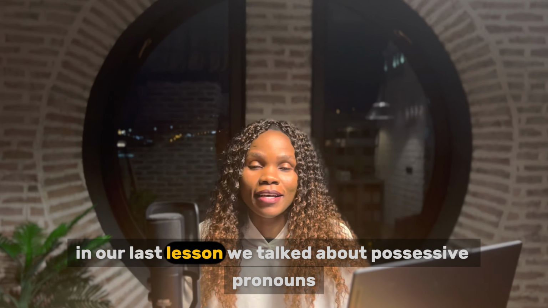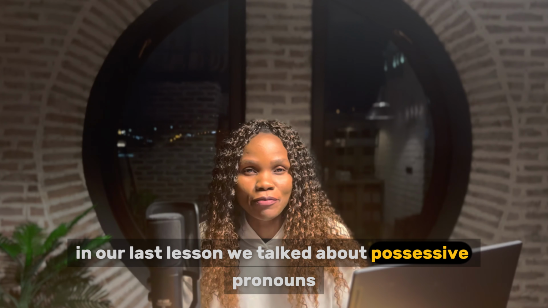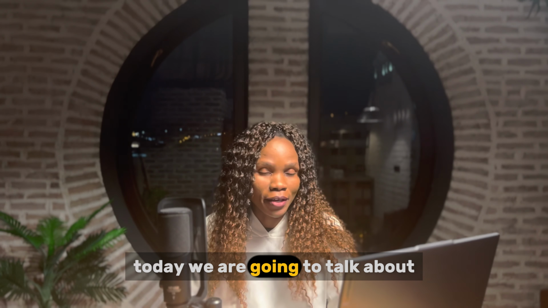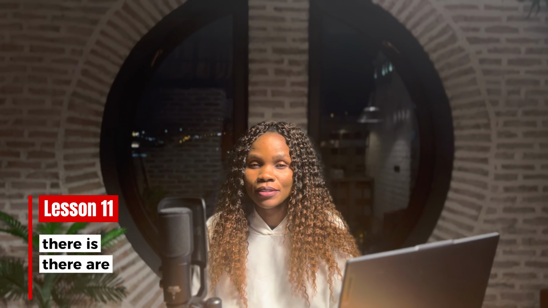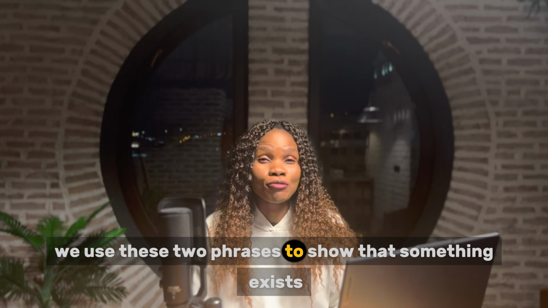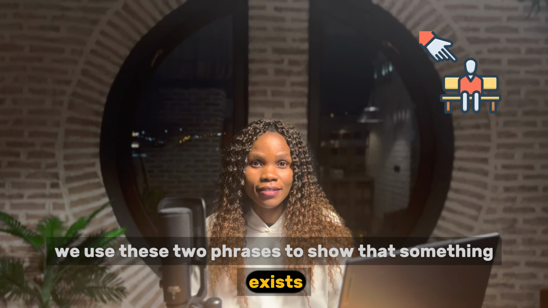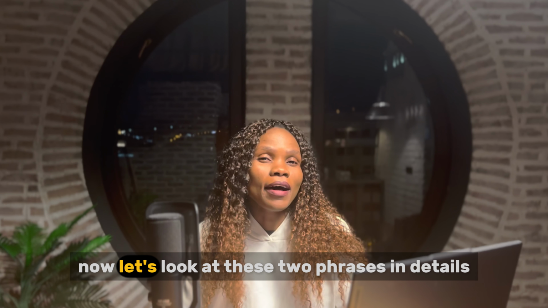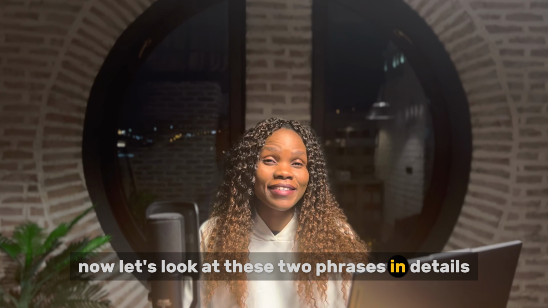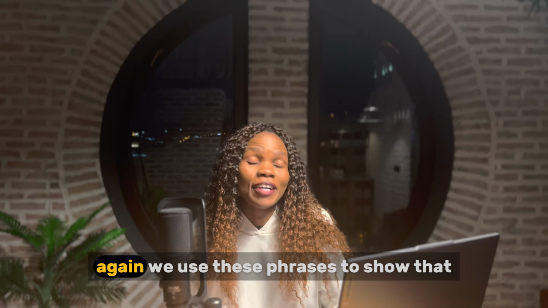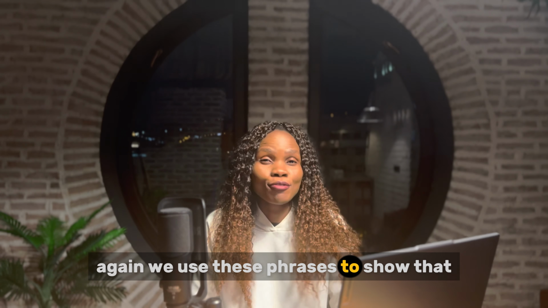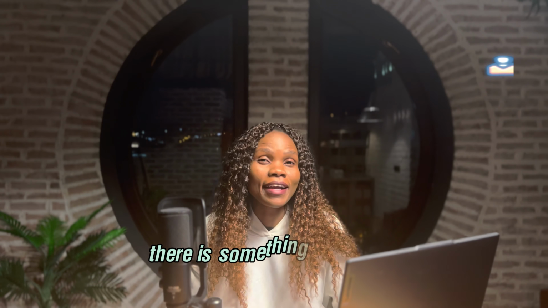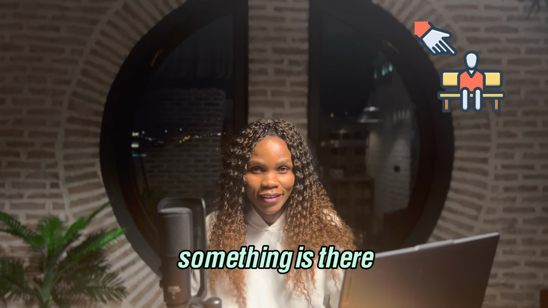In our last lesson, we talked about possessive pronouns. Today, we are going to talk about there is and there are. We use these two phrases to show that something exists or something is in a place. Now, let's look at these two phrases in detail. Again, we use these phrases to show that there is something around us or something is there.